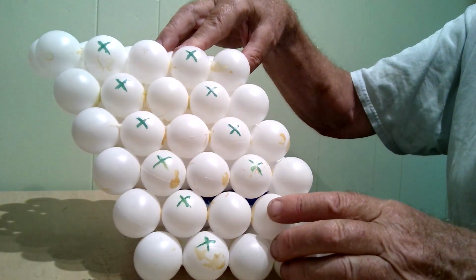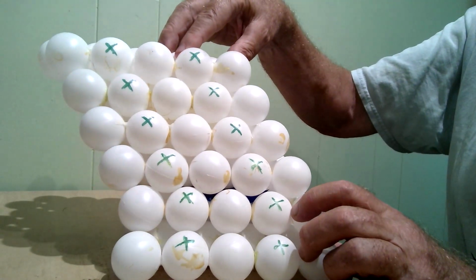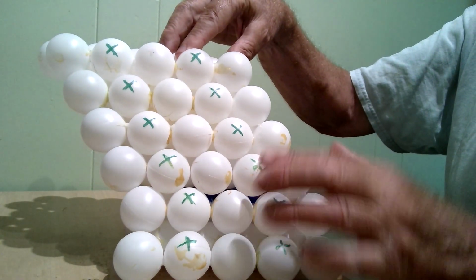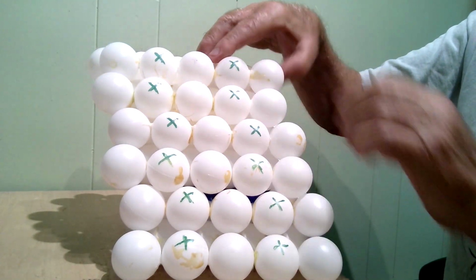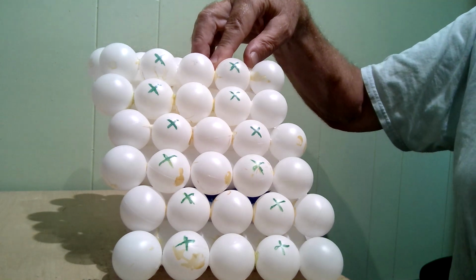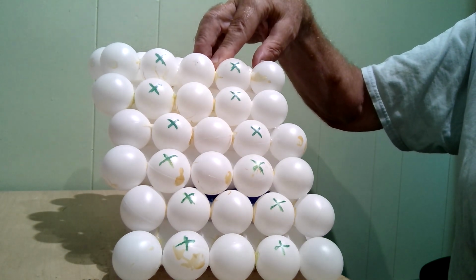If we apply a Martensitic shear to this crystal, we move this plane, miss this one, move that plane, miss this one, and move that plane. So it's basically half the shear that you would get in a twinning operation.